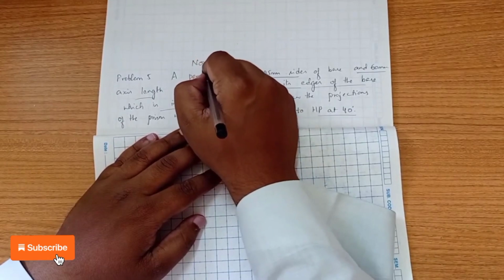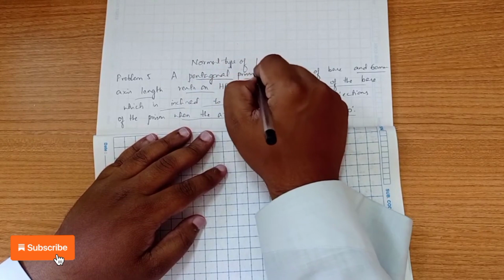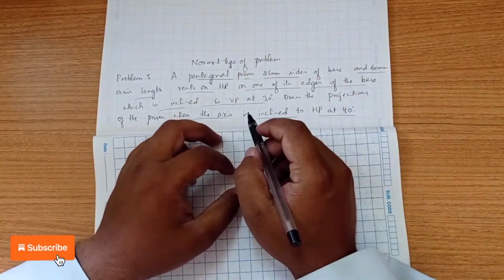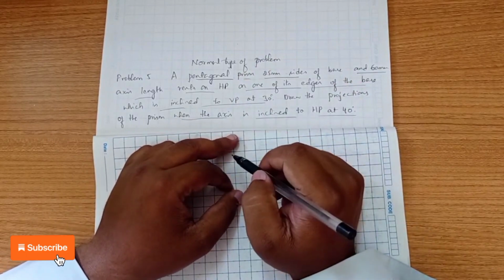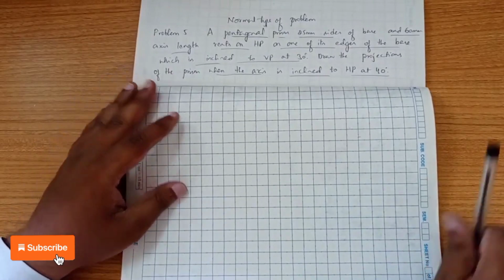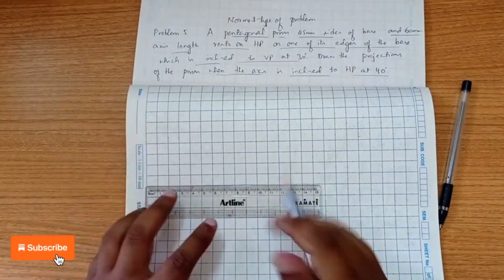So here it is a normal type of problem because the angle of inclination they have mentioned is with respect to the base edge and the axis. Okay, that's why it is a normal type of problem. Now we will construct. First we are going to construct an XY line.